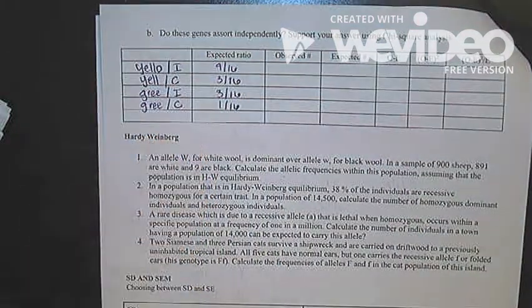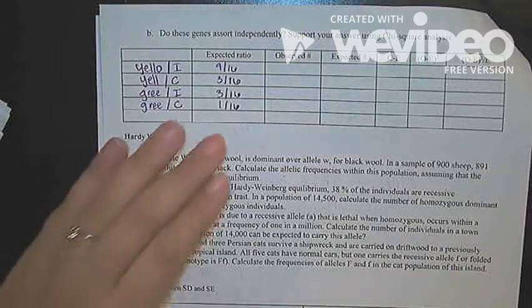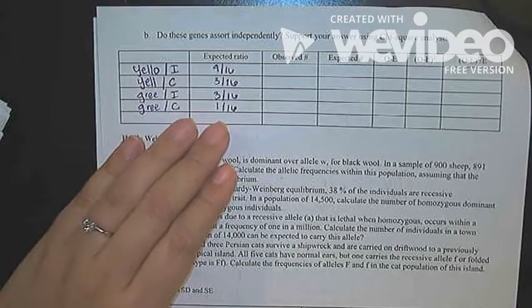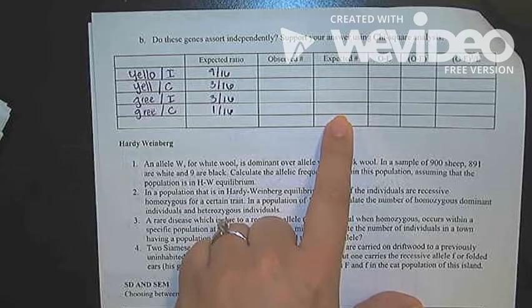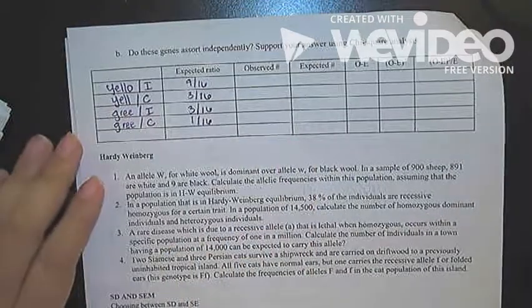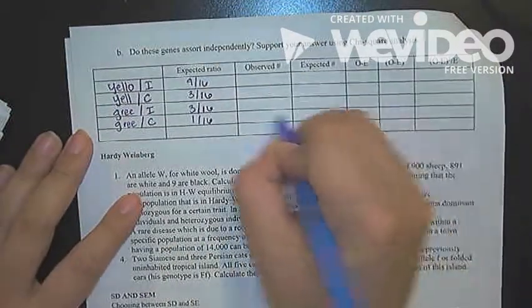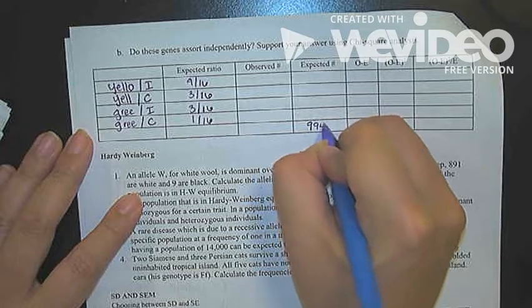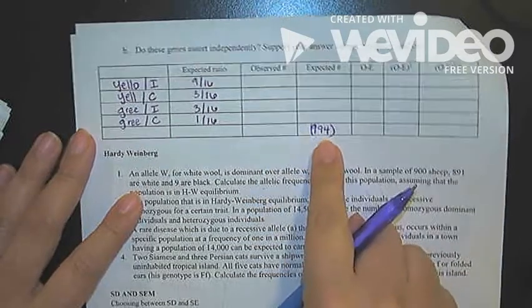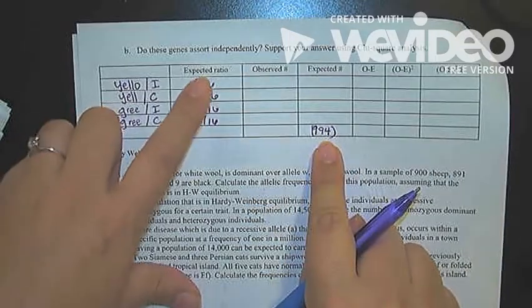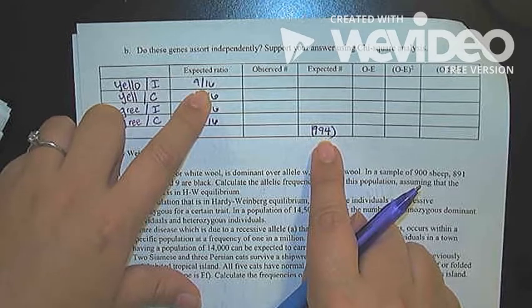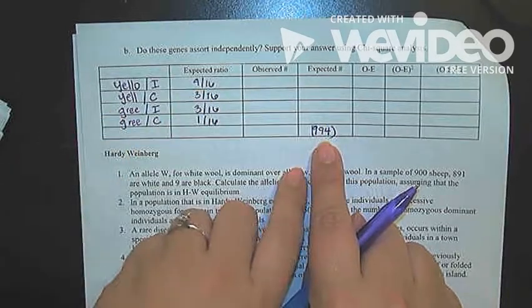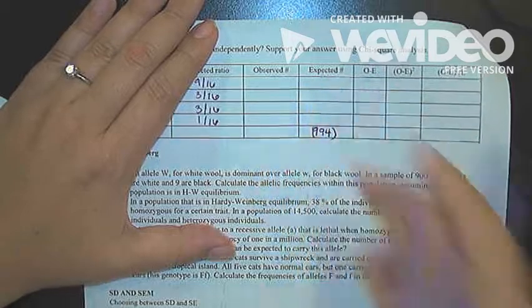What I'm going to do now is take these ratios and use them to predict what my expected values would be based on the fact that there are 994 seeds that were produced and counted. So 9 out of 16, I convert that to a percentage and multiply it by 994, and that's where I'm going to get these expected values from.